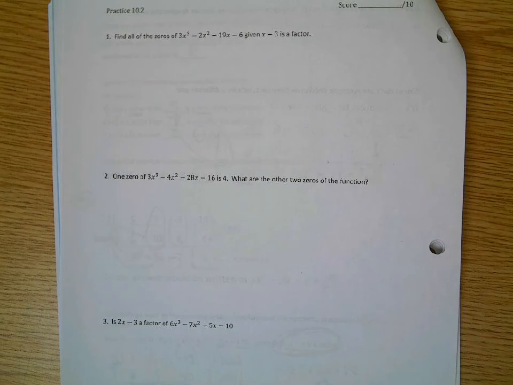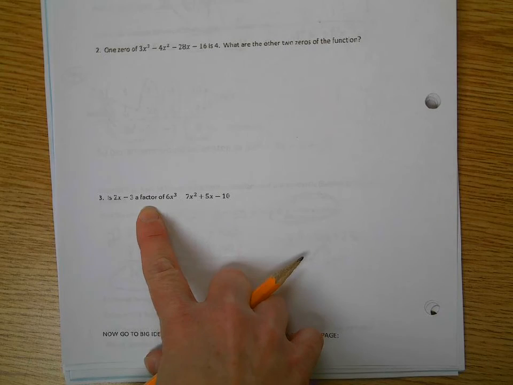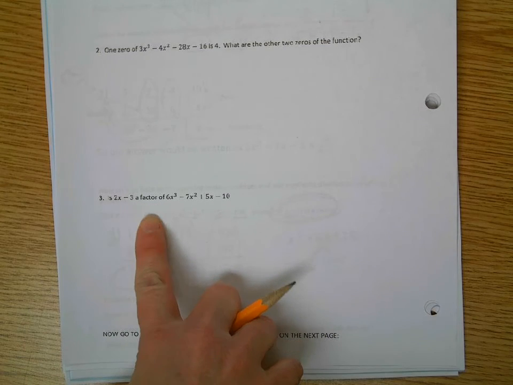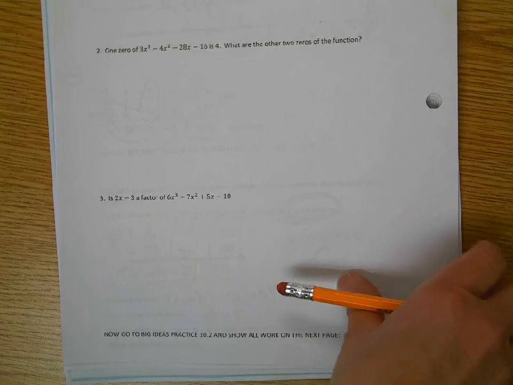What does that mean? It means x minus 4 is a factor, right? 4 is the one that goes in the box. It gave me a 0. Okay, problem number 3, it says, is 2x minus 3 a factor? Can I do synthetic division? No. What's going to be required on number 3? Long division. Okay, then when you turn the page, this is where you do the big ideas.